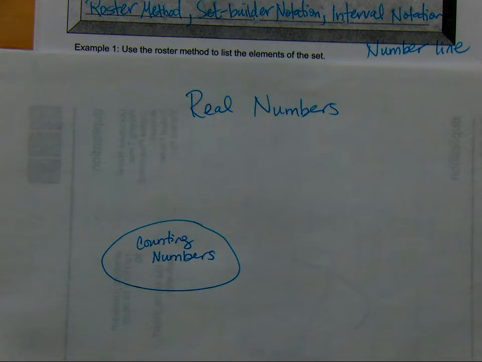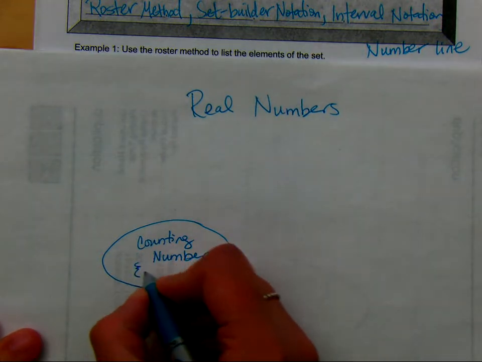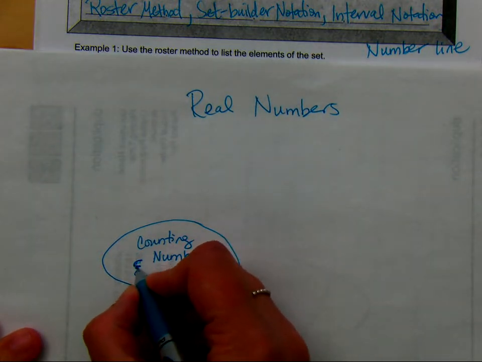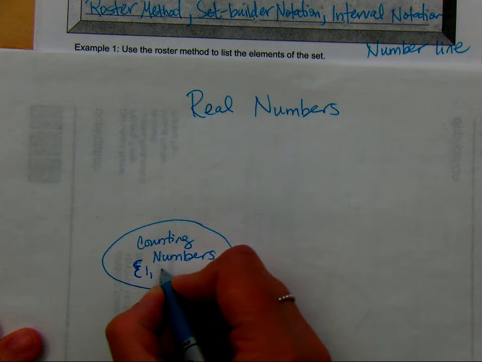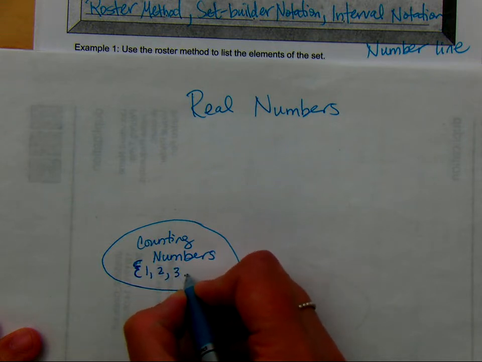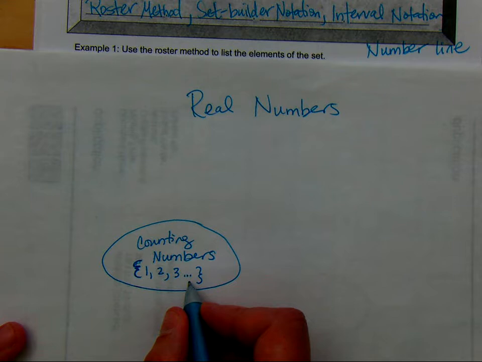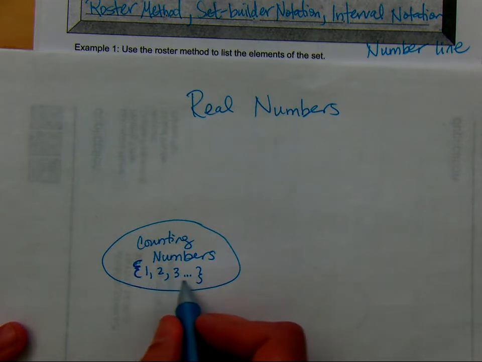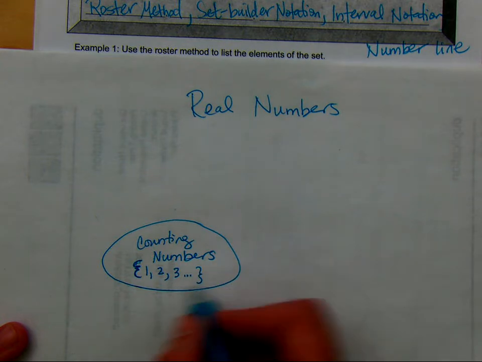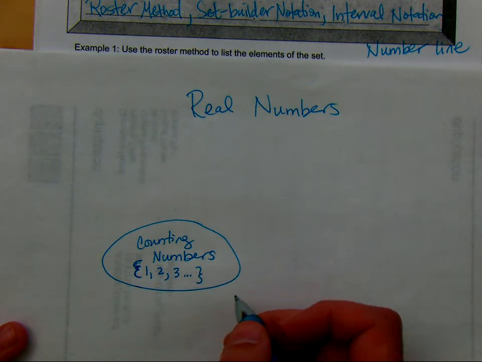So if I was going to count up my class, what number would I start with? 1, 2, 3, 4, 5, 6. Exactly. So counting numbers, and I'm using these braces, 1, 2, 3, ... Does anybody know what the 3 dots are called? Ellipsis. Yes, I have a problem pronouncing that word, ellipsis. An ellipsis means that whatever pattern we've established here is going to keep going. So these are what we call the counting numbers, okay?